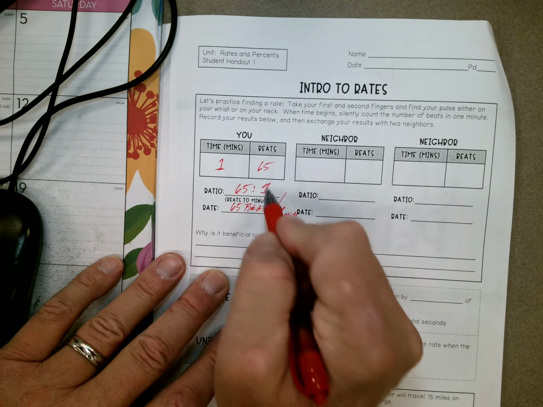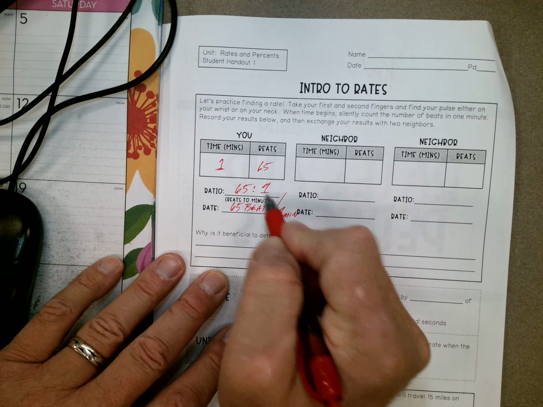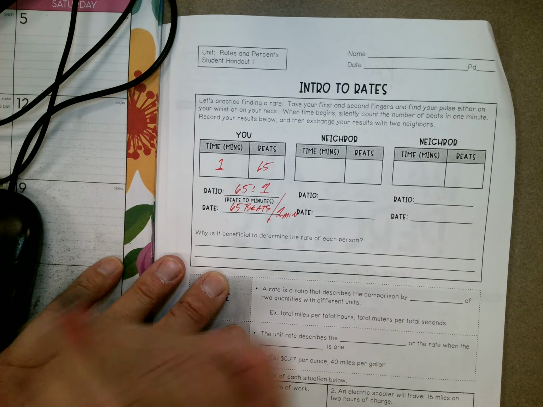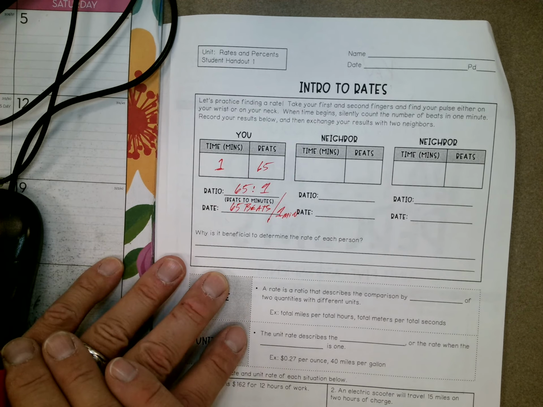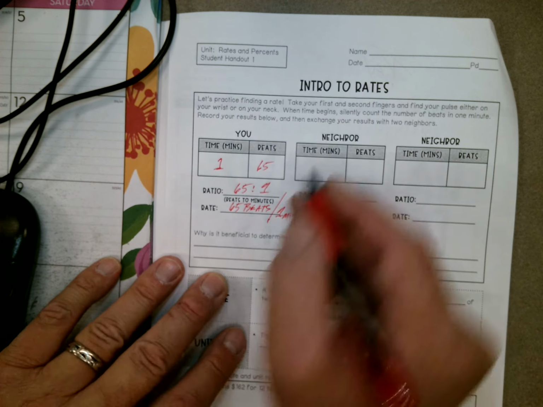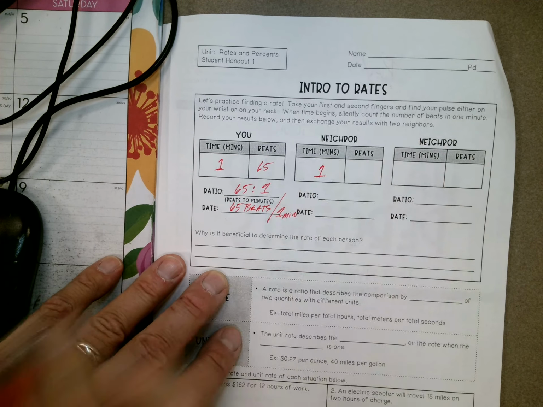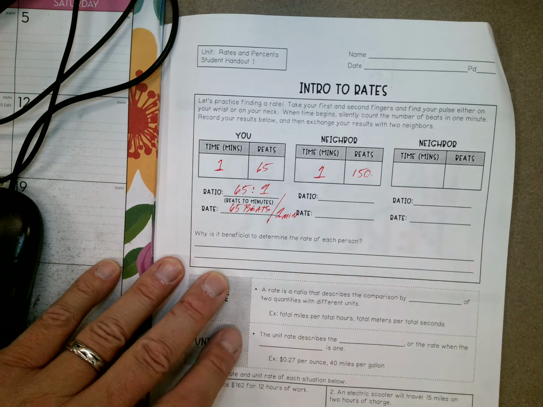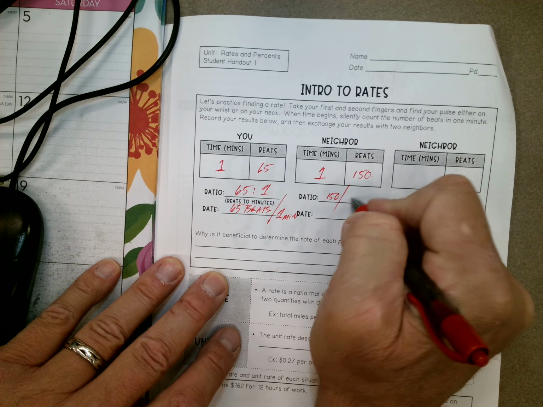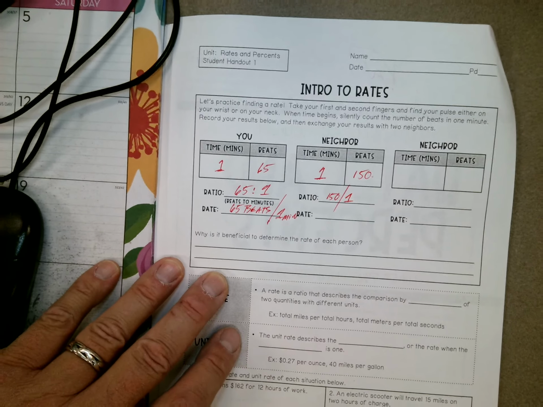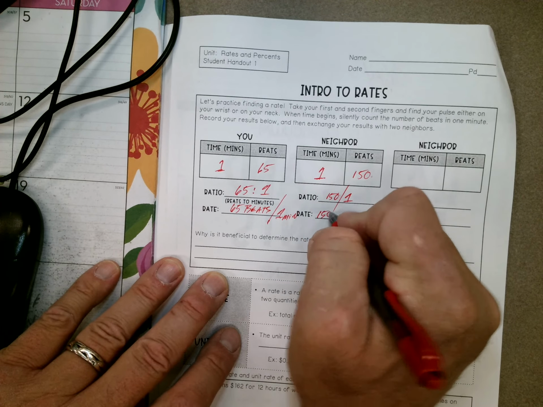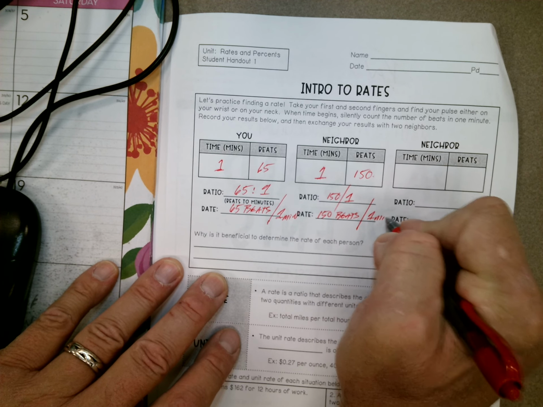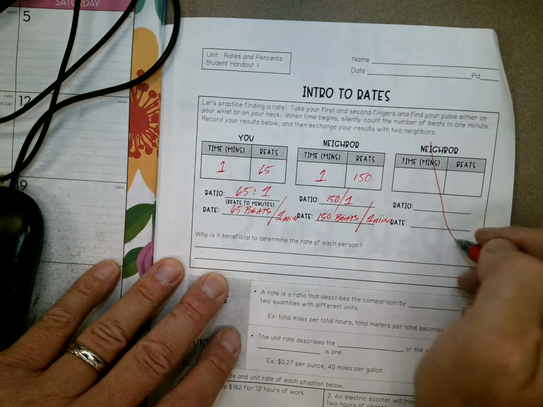So it's all the same thing. But this is a special rate because it's a unit rate, because it's over 1. On the next one, let's say somebody was working out. In 1 minute, they just got done running a mile. Now their beats might be 150 beats per minute. Our ratio is 150 to 1. Written out in words, it would be 150 beats per 1 minute.